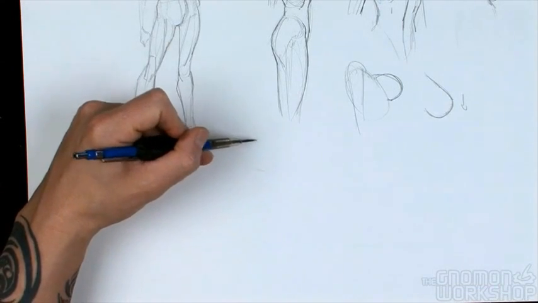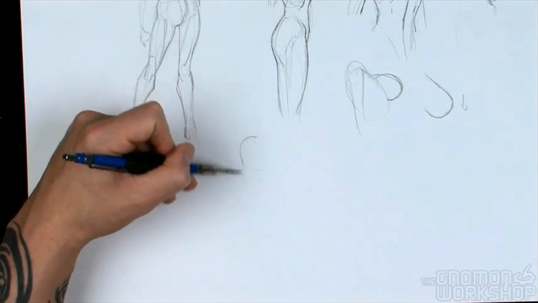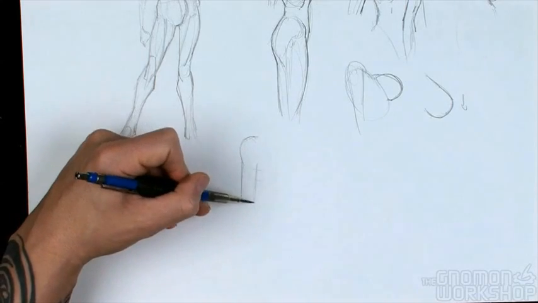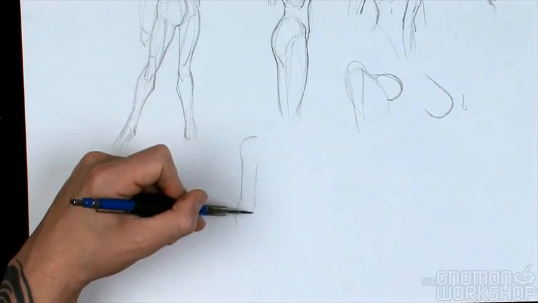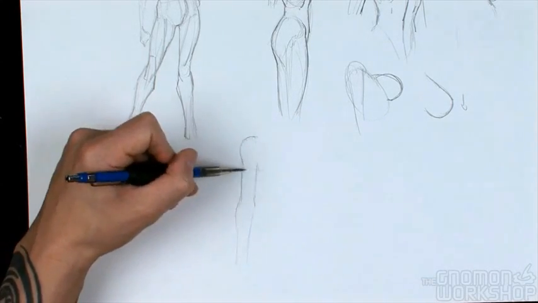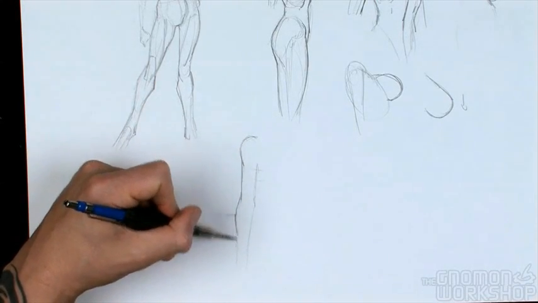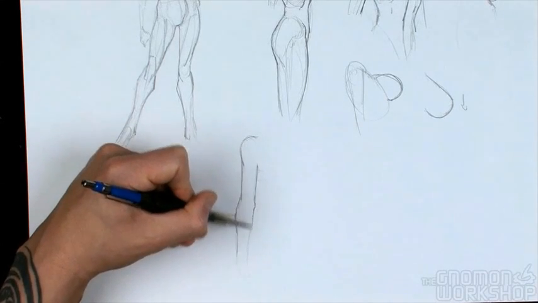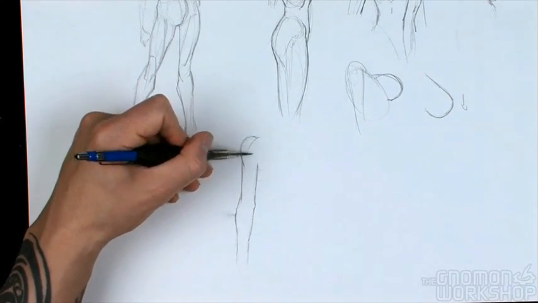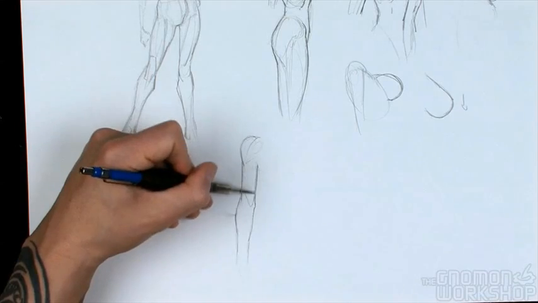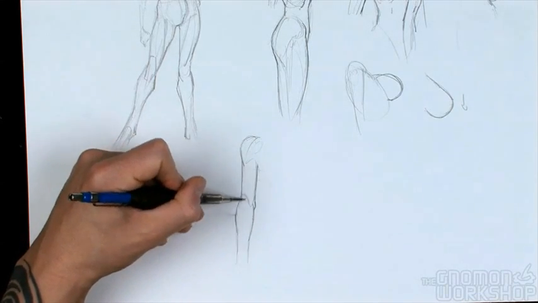So now I'm going to go ahead and start working on a couple arms. We've already covered men's arms, the basic anatomy and the construction, and this follows the exact same rules. The big difference is that everything is much longer, leaner and softer.